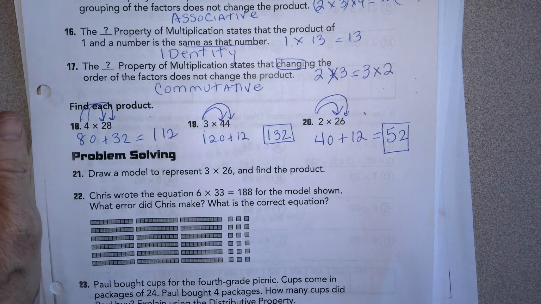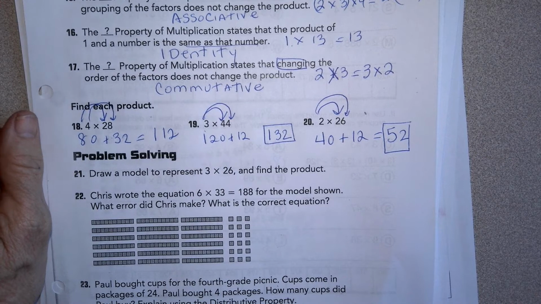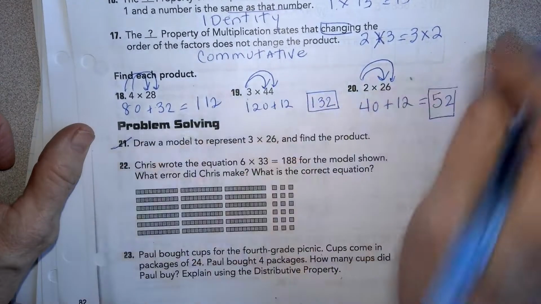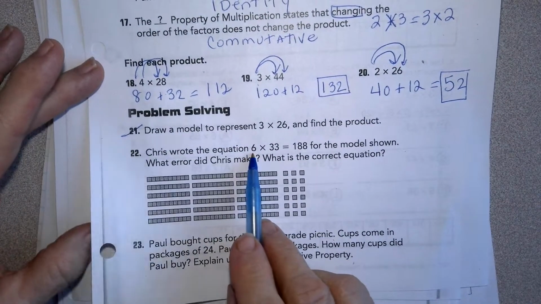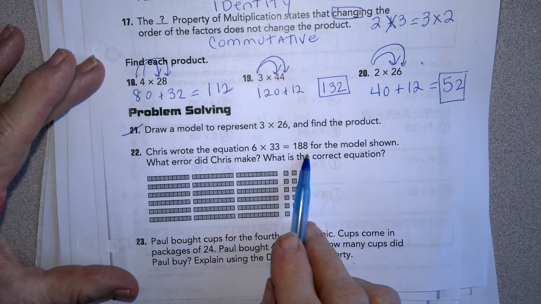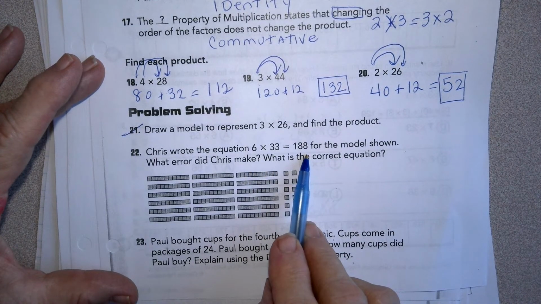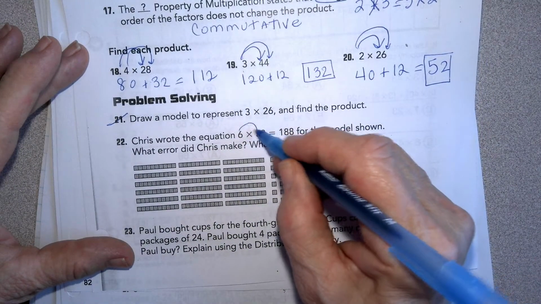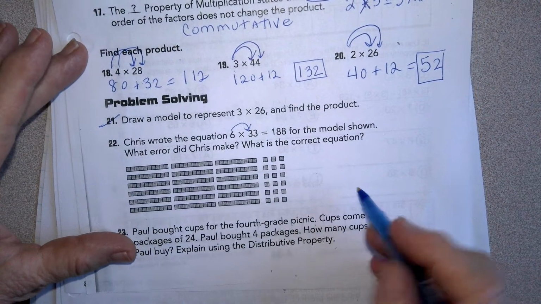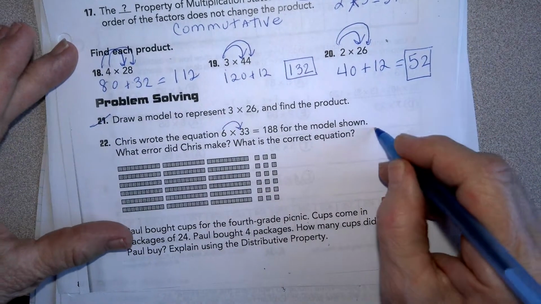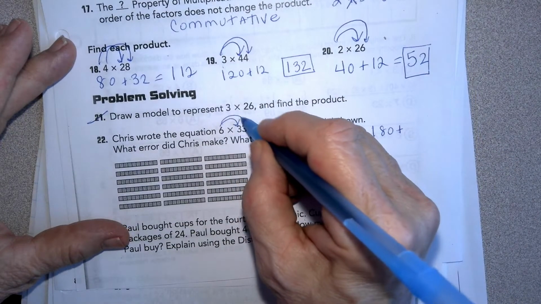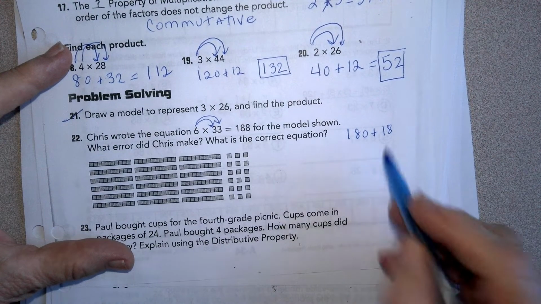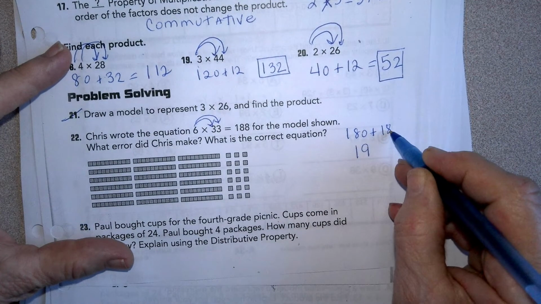Okay. Let's see. 33. We're not doing the drawing. But we will go to this one. He wrote an equation, 6 times 33, and he got that. Oh, the math is wrong already, I can tell. Watch us do this. 6 times 3 is what? 18 with an extra 0 because it's a 30. So that's 180 plus 6 times 3 is what? 18. And what does that add up to be? 190. How about 198?